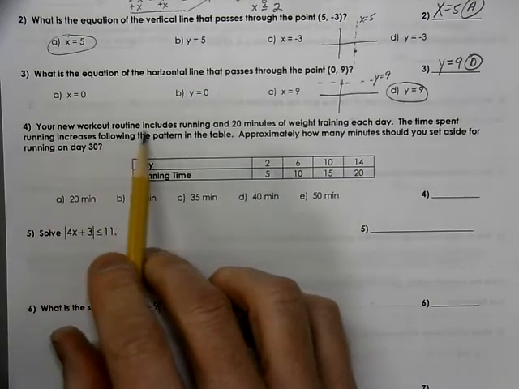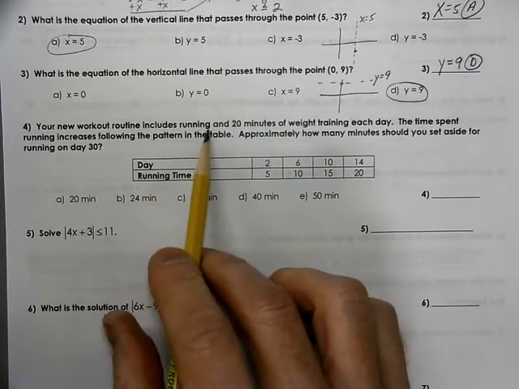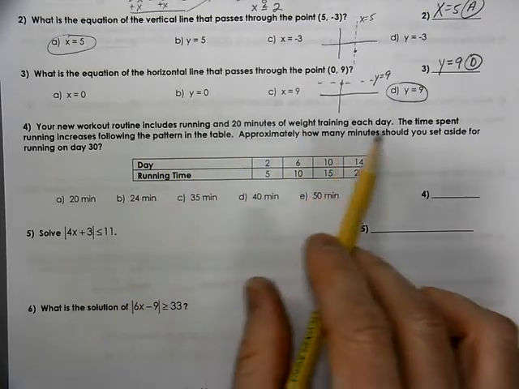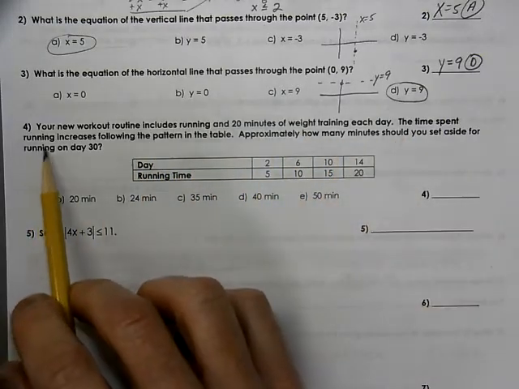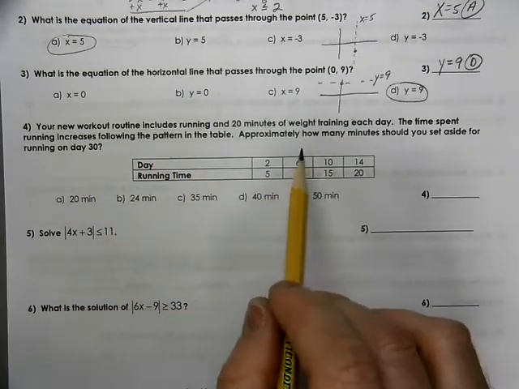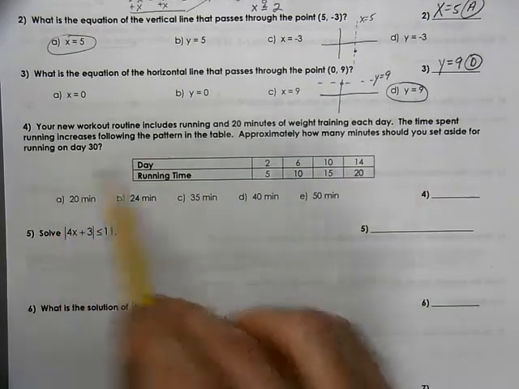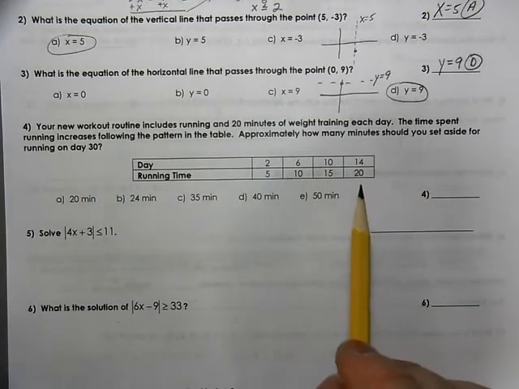Your new workout routine includes running and 20 minutes of weight training each day. The time spent running increases following the pattern in the table. Approximately how many minutes should you set aside for running on the 30th day?